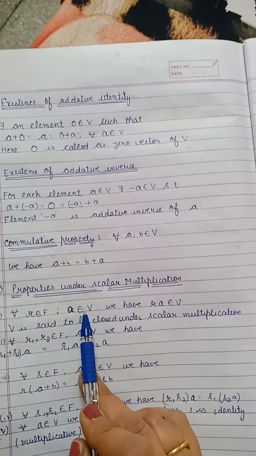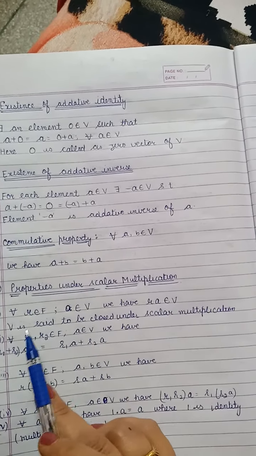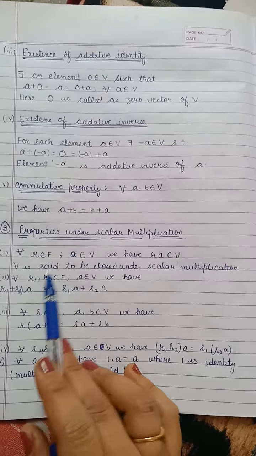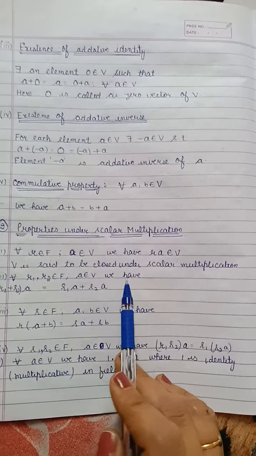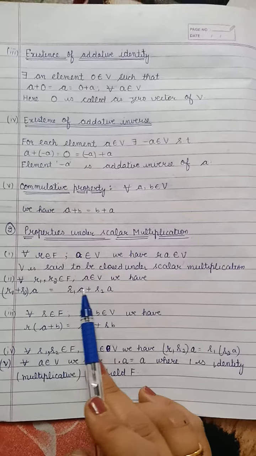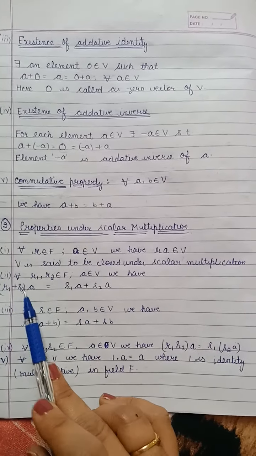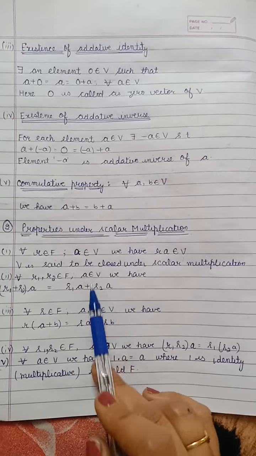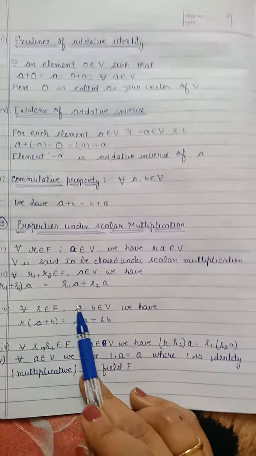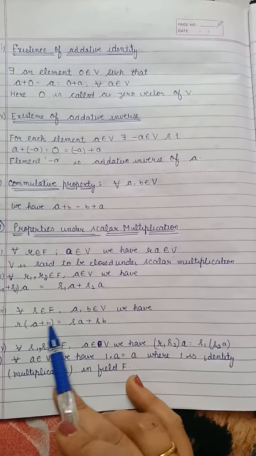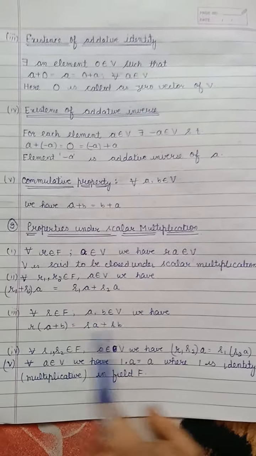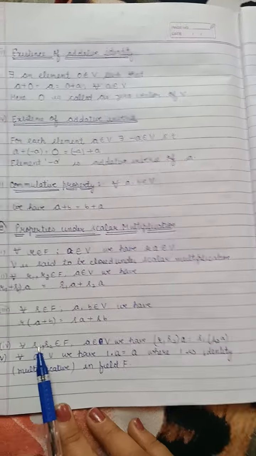That means R attacks A, but where does it get trapped? In V itself. So this is closed under scalar multiplication. Next is, take any two elements from the field F and an element from V. If these two come together, then what do they do? They distribute. R1 plus R2 into A is equal to R1 into A plus R2 into A. Third property, if we take any element from the field F and two elements from the vector space, then, as before, when the field elements came added they distributed, and when one came alone it also distributed. Next is our associative property.